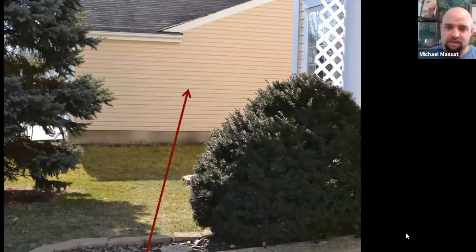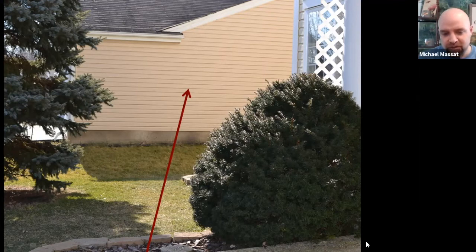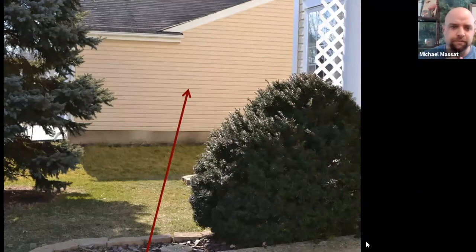Again, this is a customer submission. This is where we got quite a few of these photos, from customer submissions, and this was a concern for them. As they're walking up their sidewalk, and you can't see the bottom of the picture, but the bottom of the picture is their sidewalk that's leading up to their front door, and this is what they had to look at. You go to the next slide.